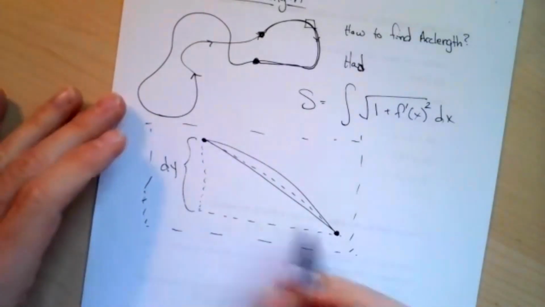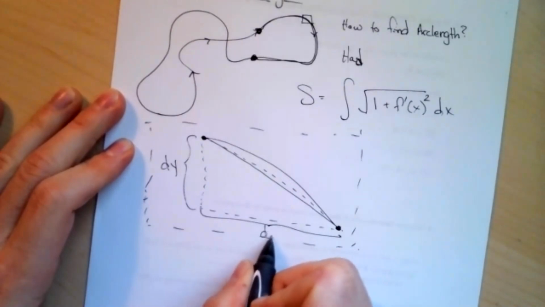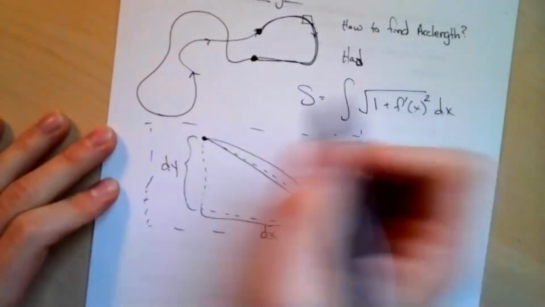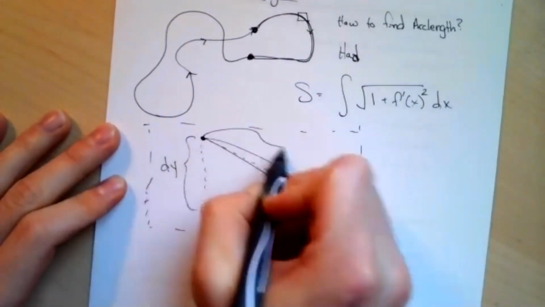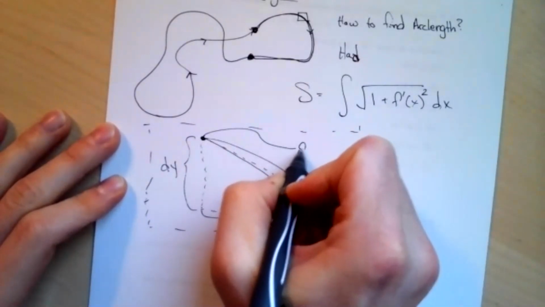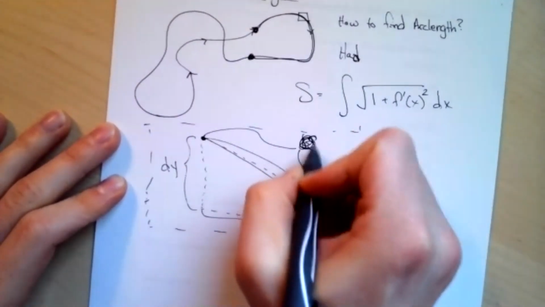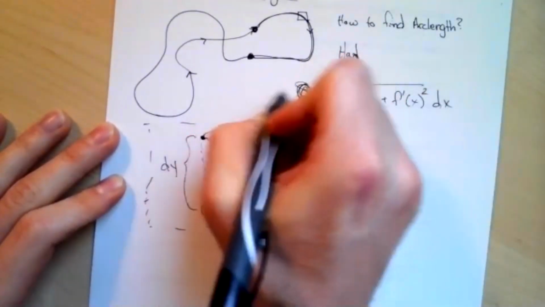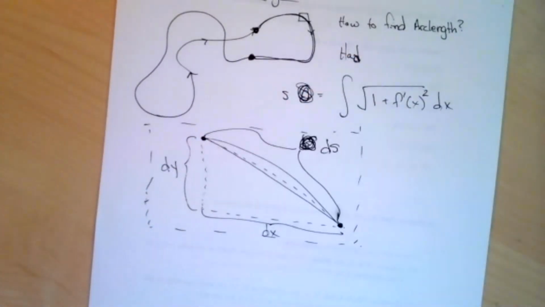and we called the vertical component our change in y, our dy or delta y, and the horizontal component, of course, dx. And the actual piece of the curve on the diagonal, this was our ds. Sorry, let's use a little s here. Capital S we usually mean for surface area. Little s, arc length or distance.